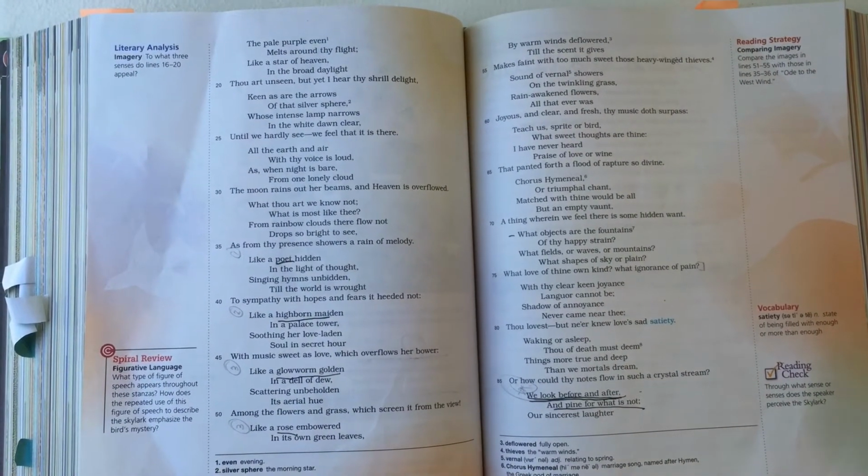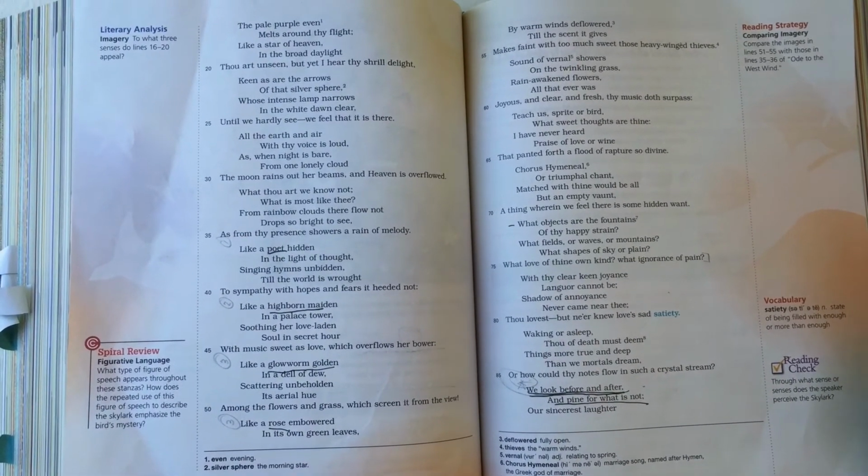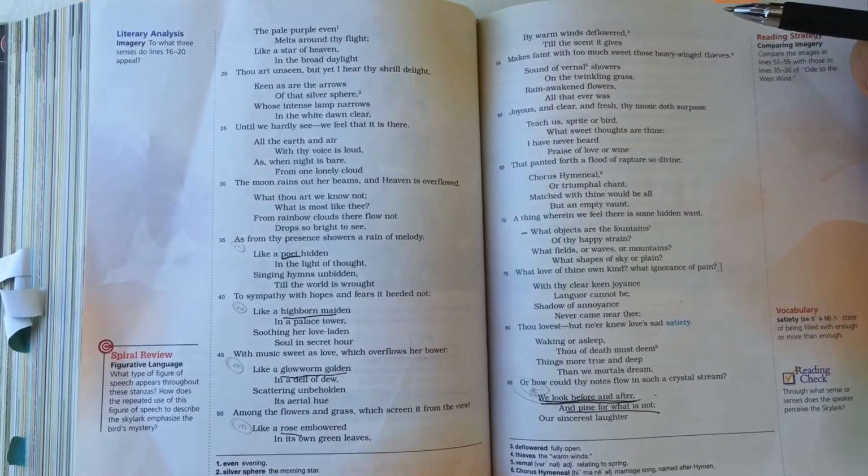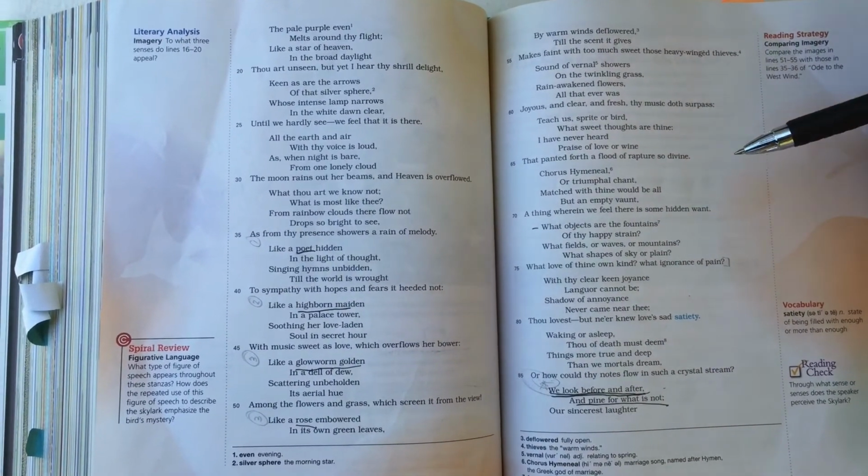So now we're going to talk about literary devices that Shelley uses to convey the meaning of the poem. What's really important is there's a huge use of rhetorical questions and apostrophe, which are both used to show the heightened emotions of the narrator.